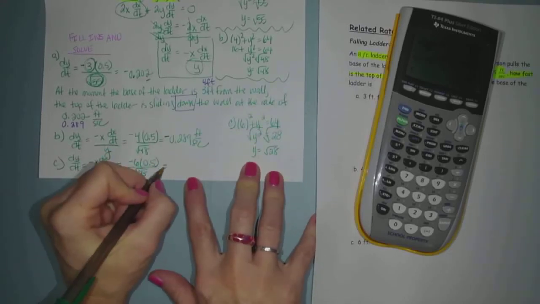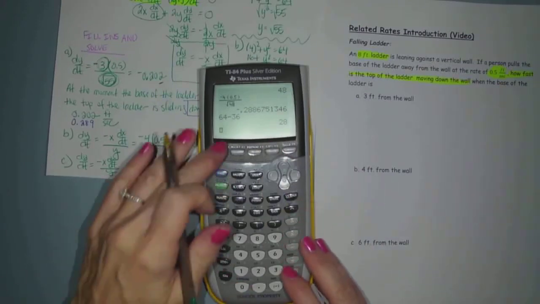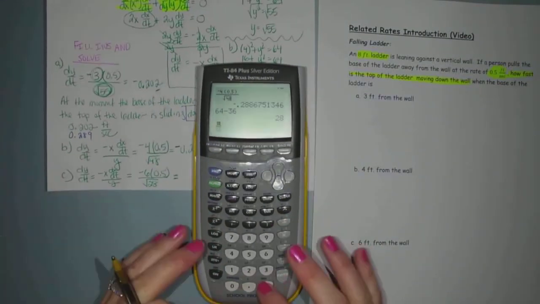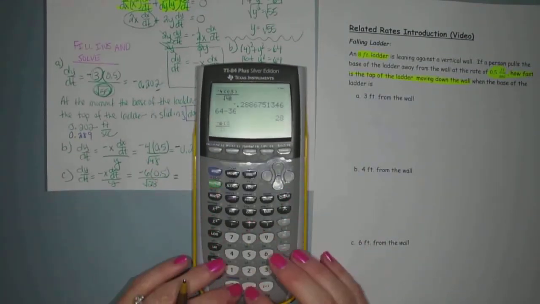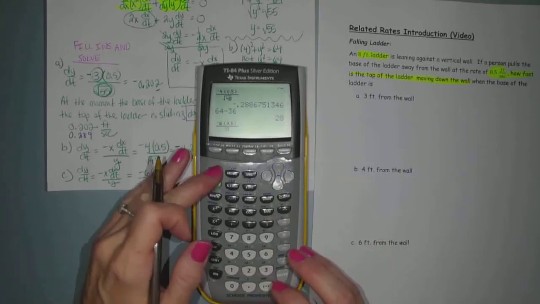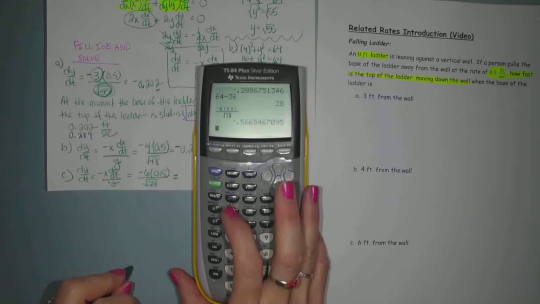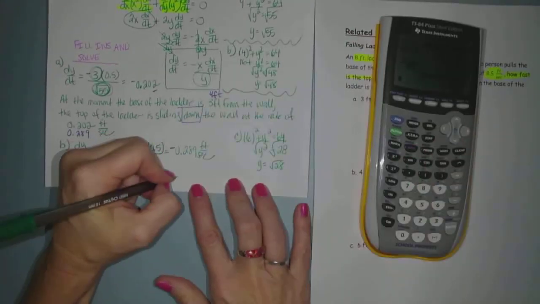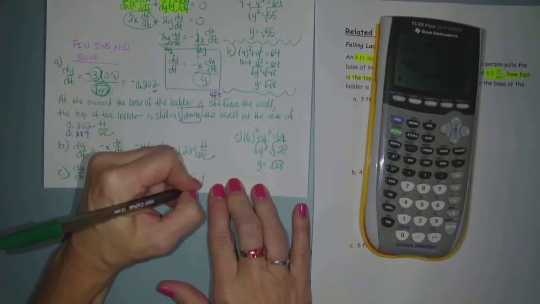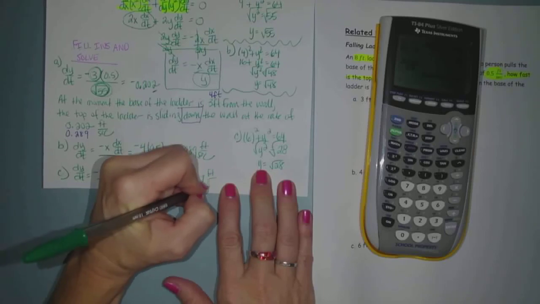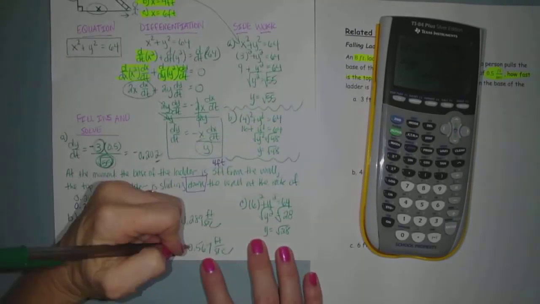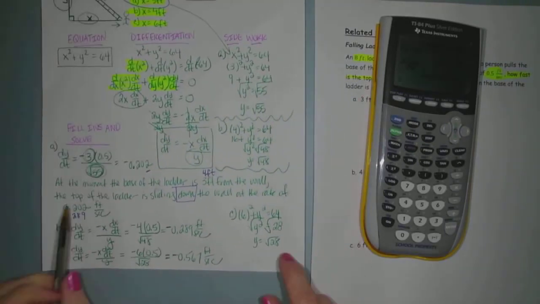And when I do that on my calculator, I get negative 6 times 0.5 over square root 28, negative 0.567. So negative 0.567 feet per second.